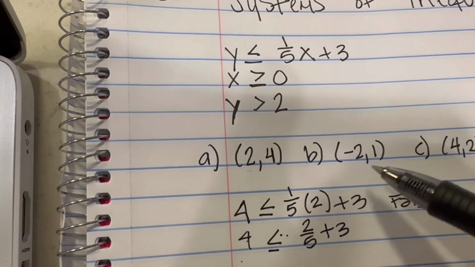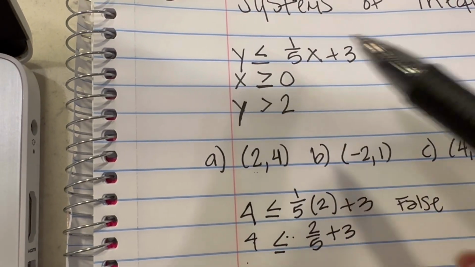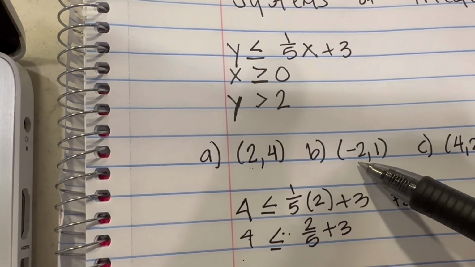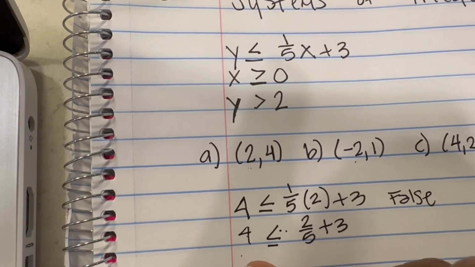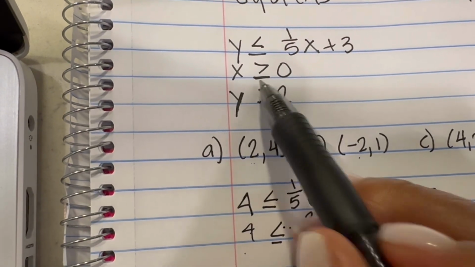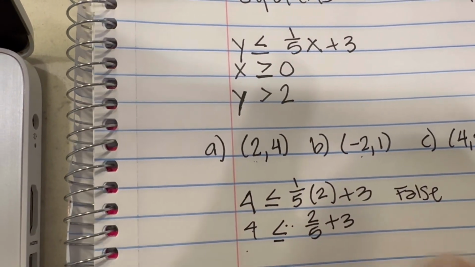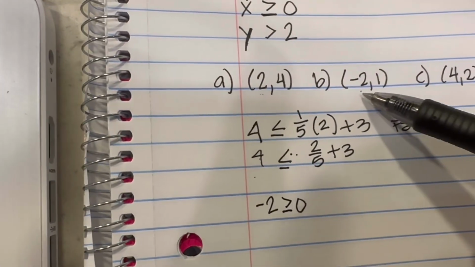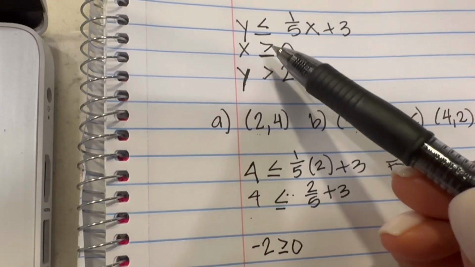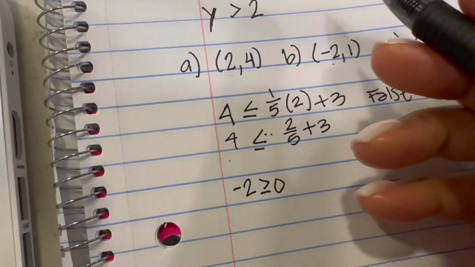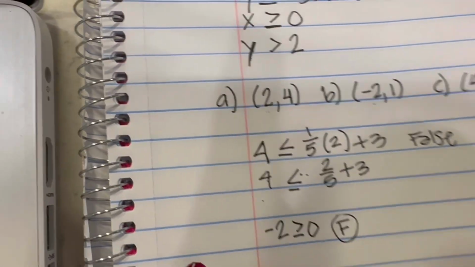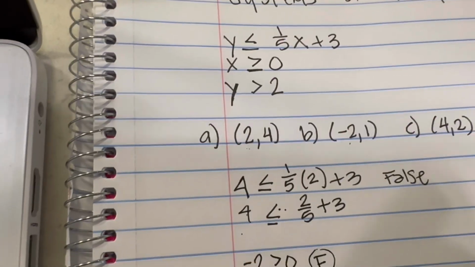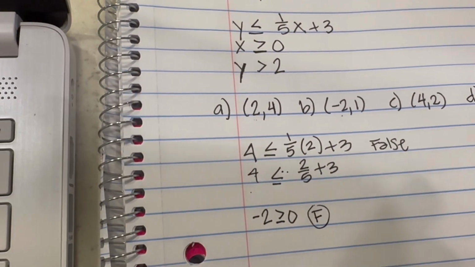Well, let's try -2, 1 inside of this right here. Is -2, x value, greater than 0? No, it's not. It's false. So that's how you would do that, right? It doesn't work in that one.